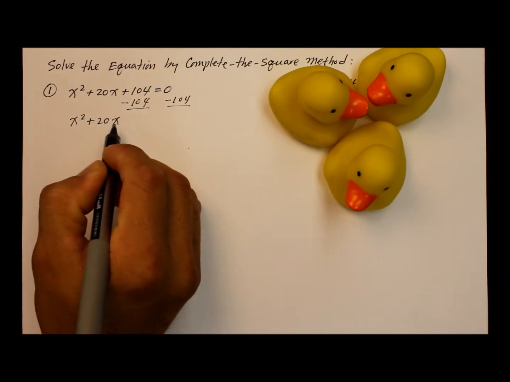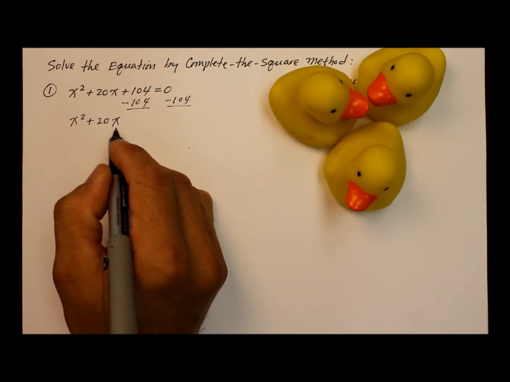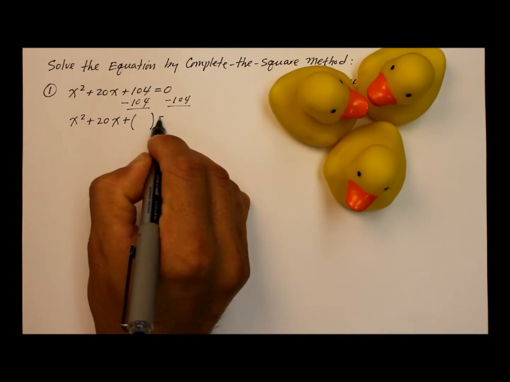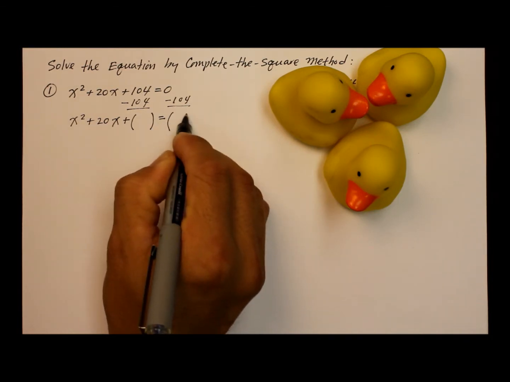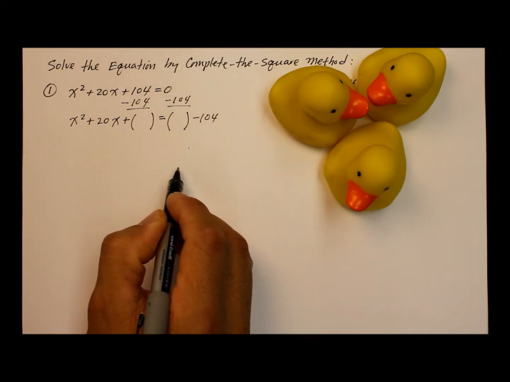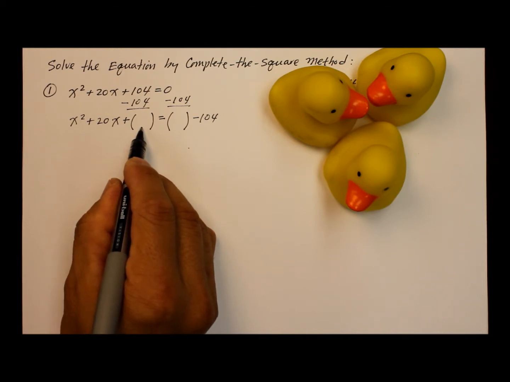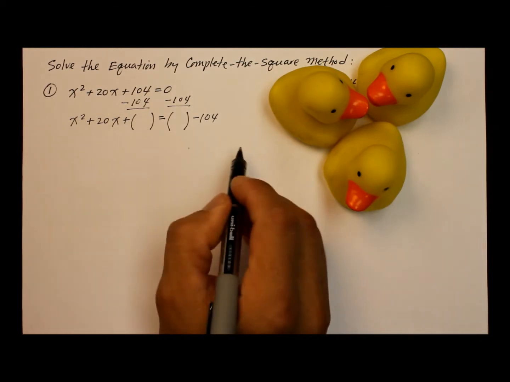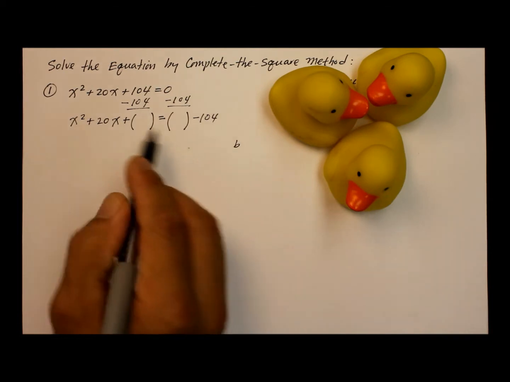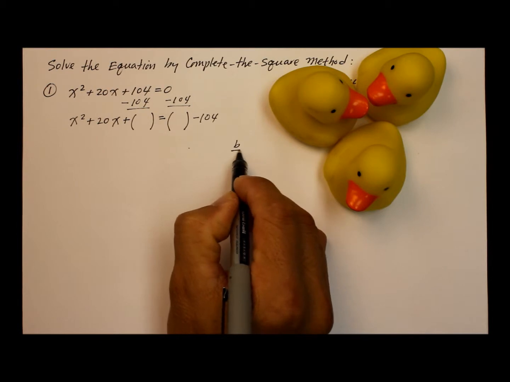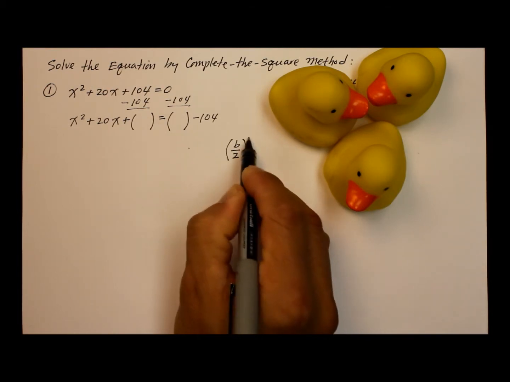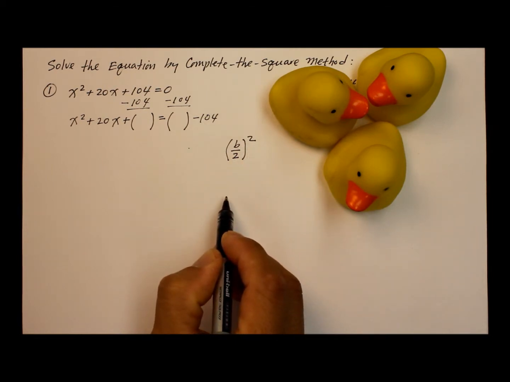Now here's something I want you to follow my recommendation on. Plus, leave it blank, equals, leave it blank, minus 104. Okay? So what goes into this blank? What you're going to do is take the b of the quadratic equation, in this case the 20, and take half of it. Take half of b, or divide it by 2, and whatever you get, square it. And that becomes a perfect square.